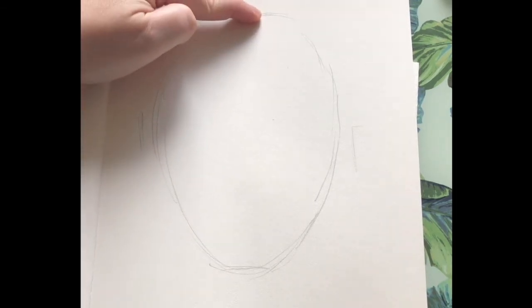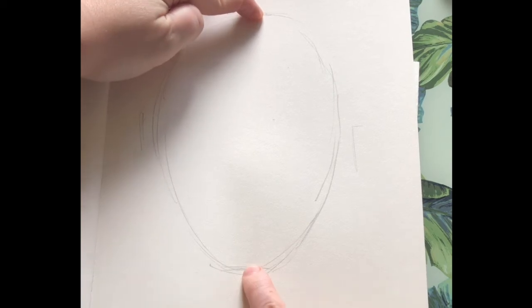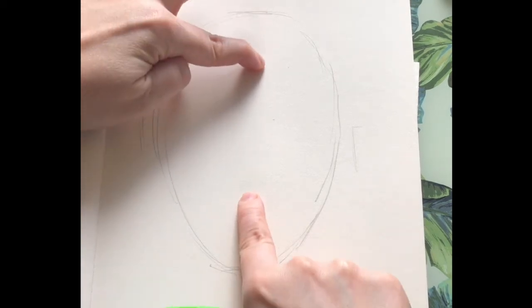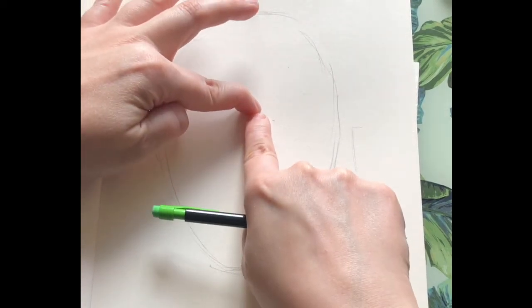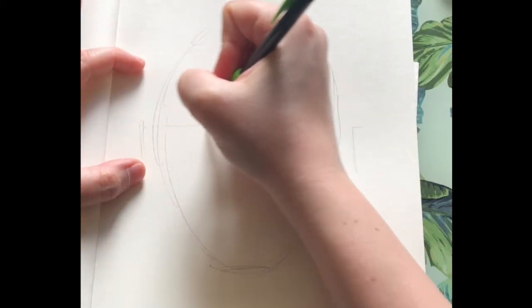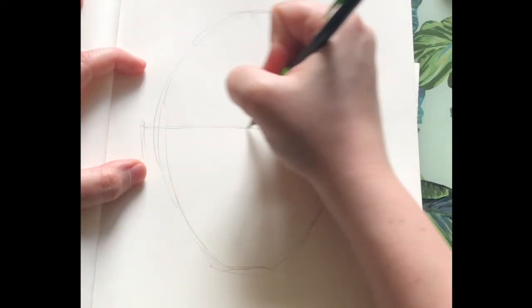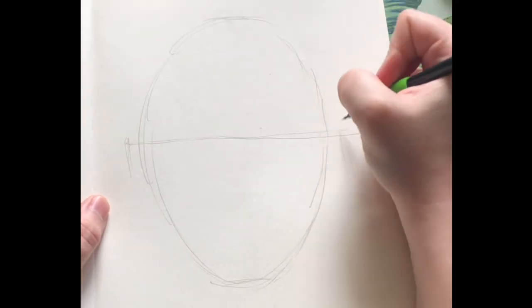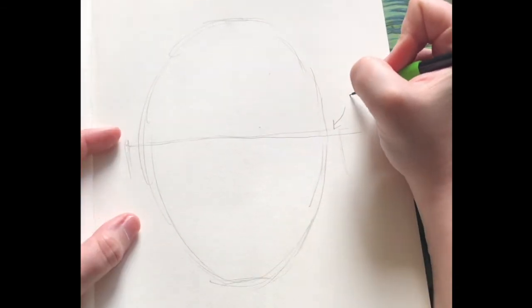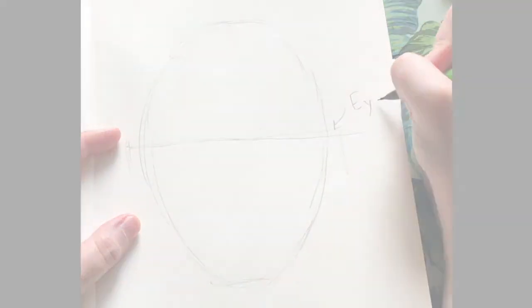So that's what we're going to do. Put our hand at the top of our head, the other hand at our chin, and we're going to slowly meet somewhere in the middle. We're going to go ahead and draw a really light line right there. And I'd like you to go ahead and draw an arrow and put where it says eyes.